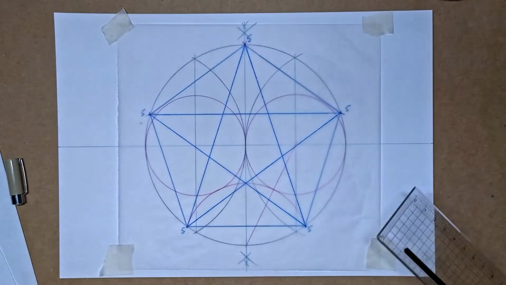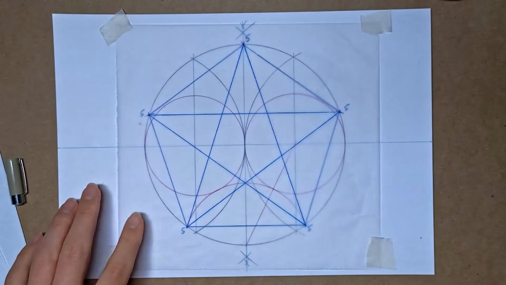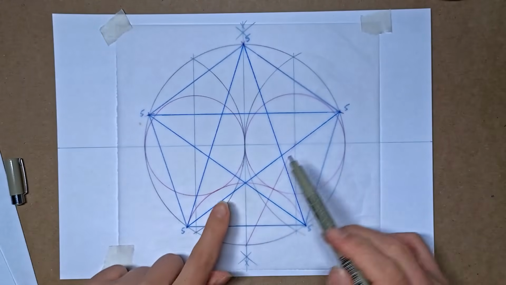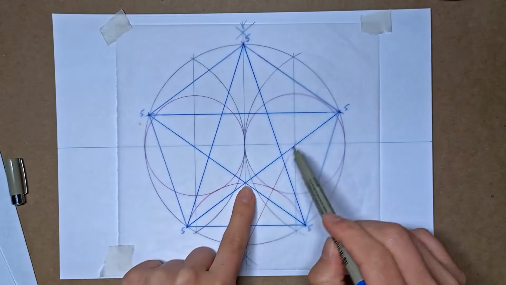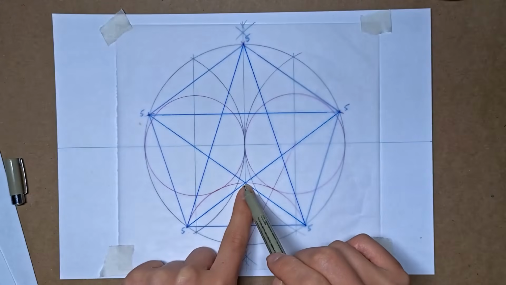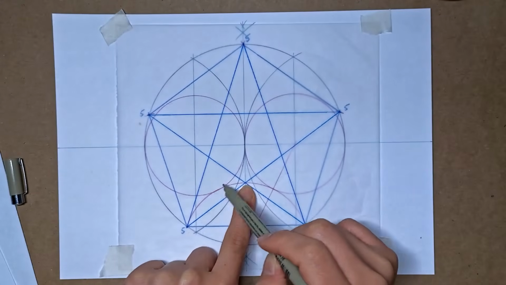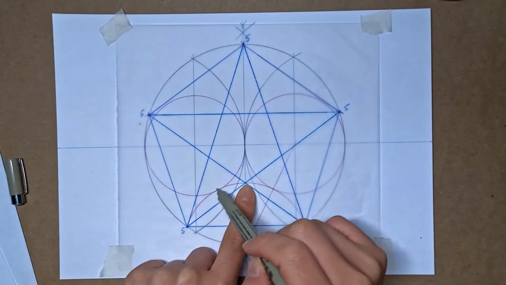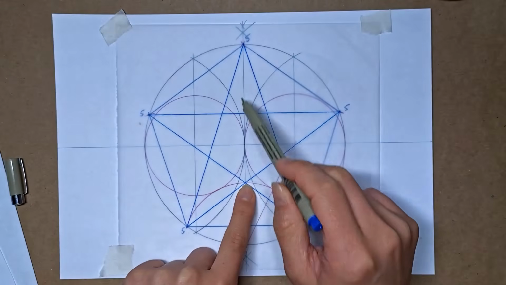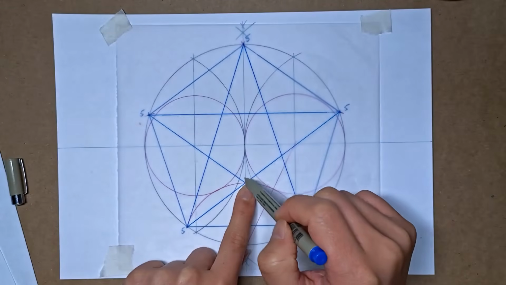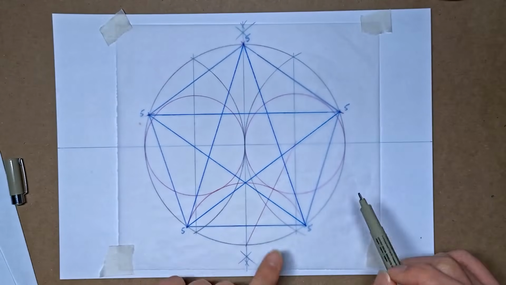So just a couple of interesting things here. First of all, you will notice that the star here intersects exactly on this intersection of the arc we had below and the vertical line. So that's an interesting connection.